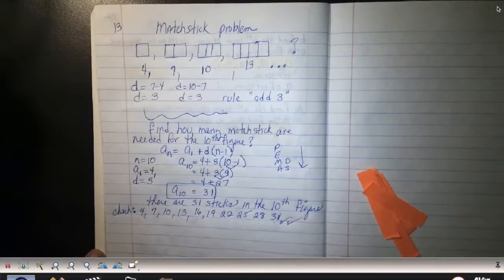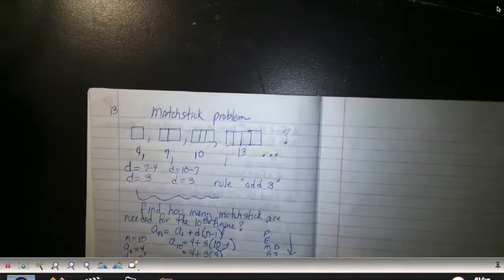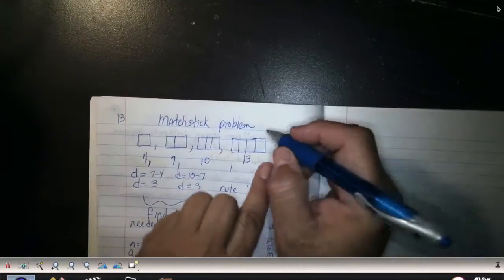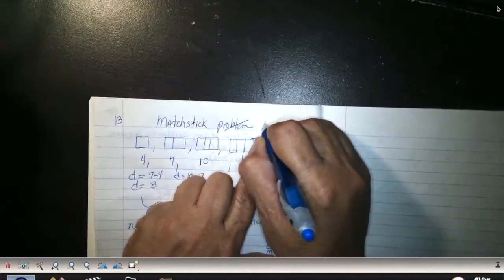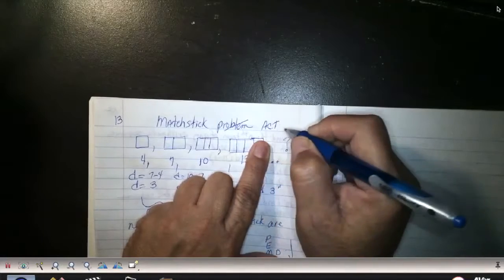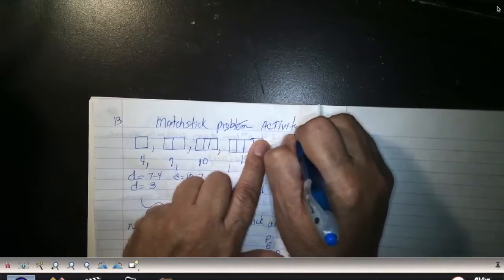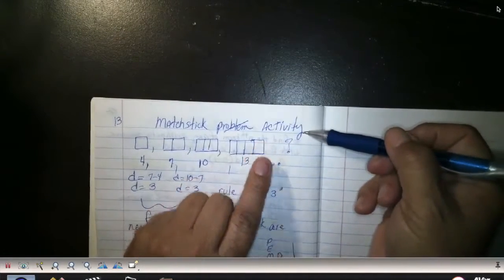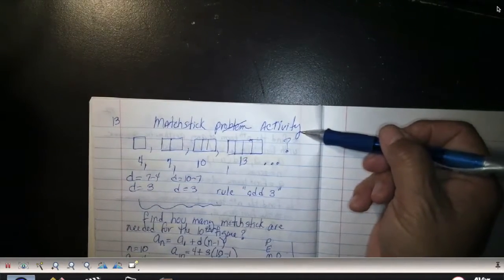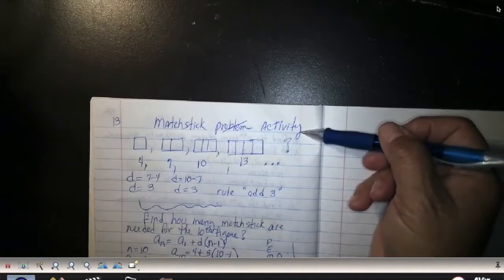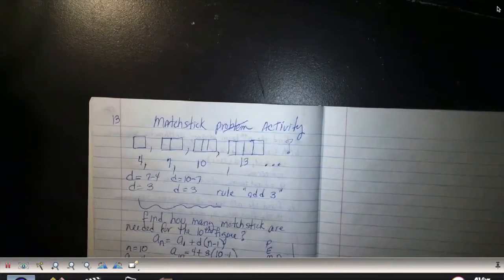So let's go back up to the heading here. And what we did was we created a matchstick problem. I'm going to call it activity. Matchstick problem activity. Now again, we're using the term activity to represent something that we can do above and beyond simply solving the problem.